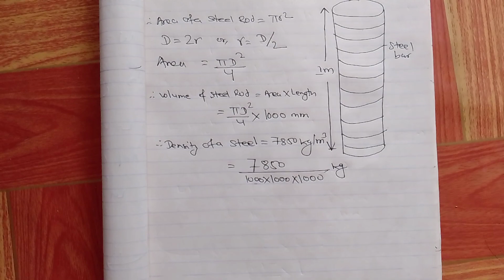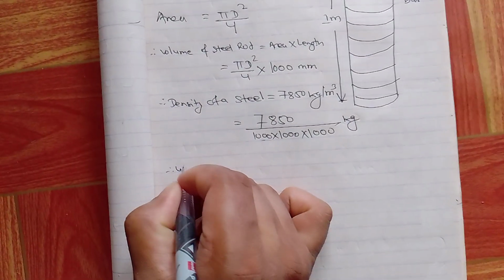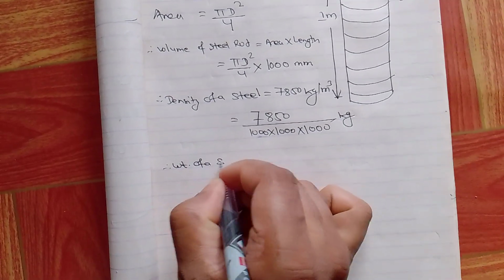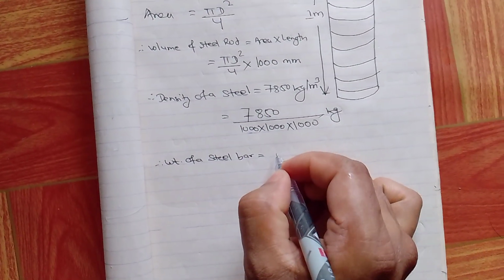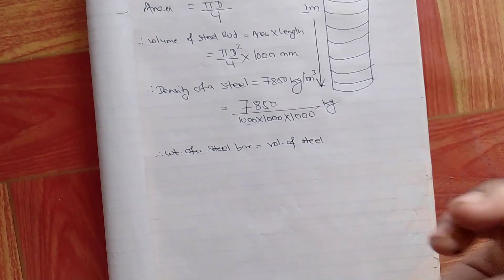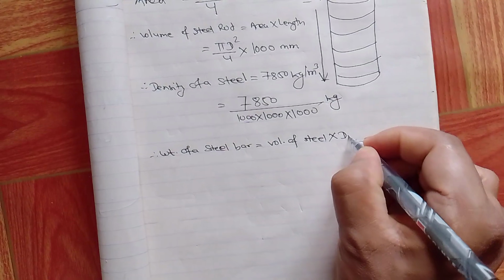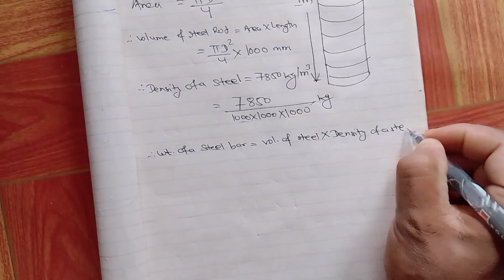So now after finding this, the weight of a steel bar is equal to volume of steel into density of steel.